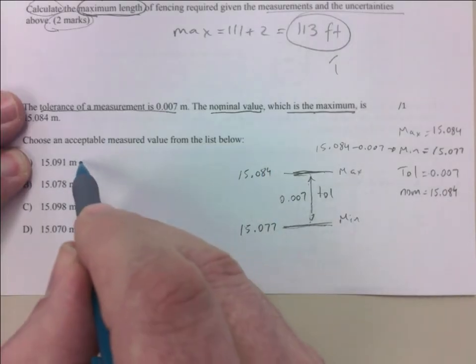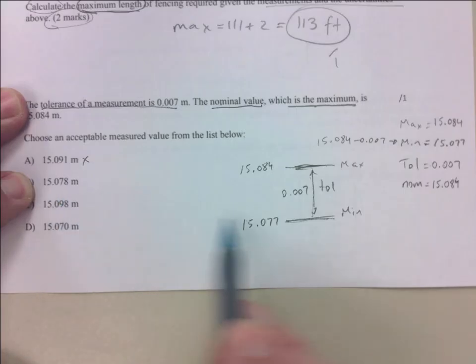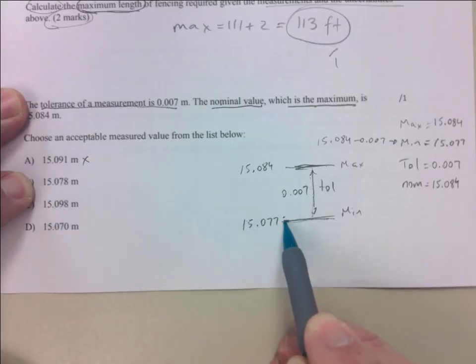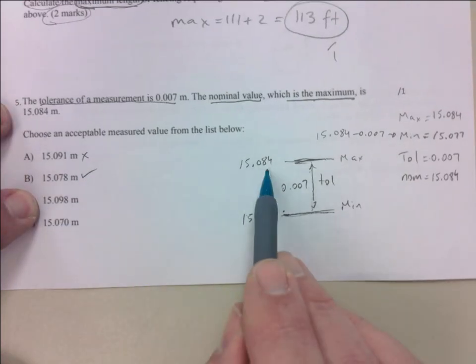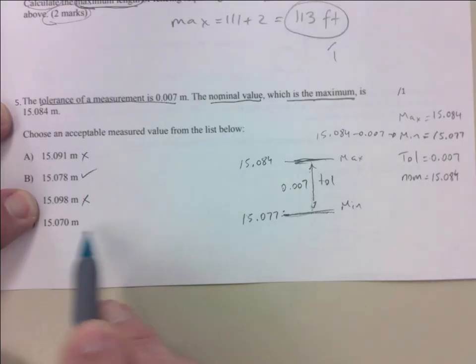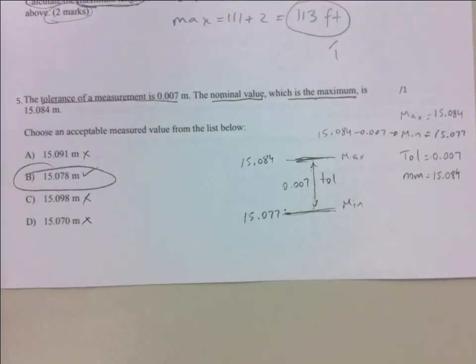It's above, right? This one is not. 15.078, that one is okay. It's just past the minimum. So far that one is good. This one is past the max. This one is below the min, right? It's too small. So this is the one that passes the test.